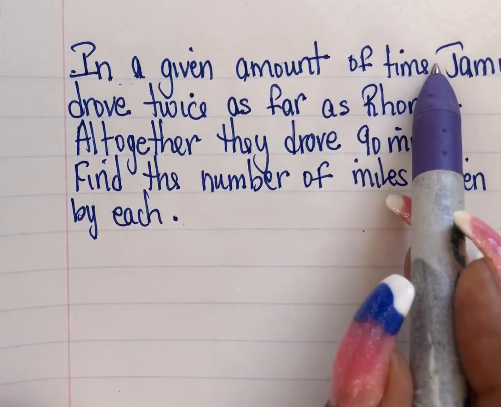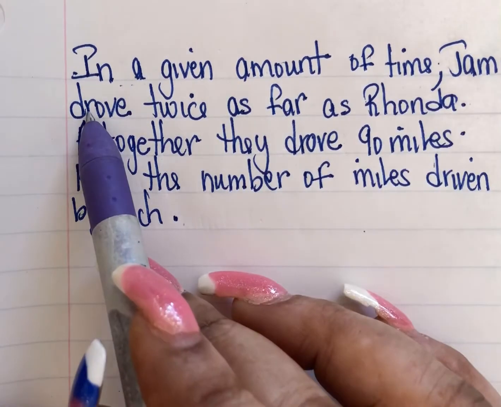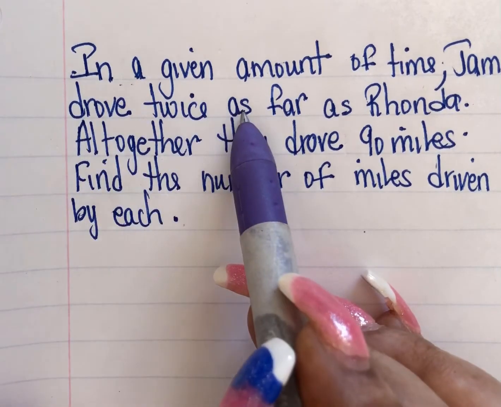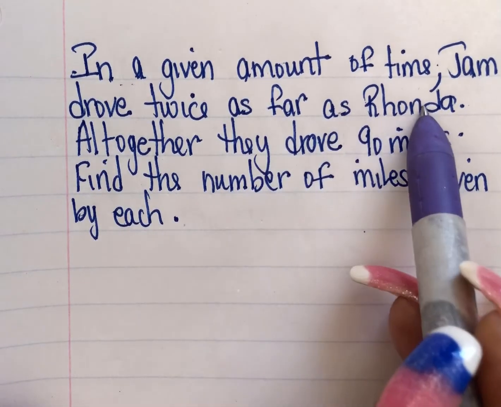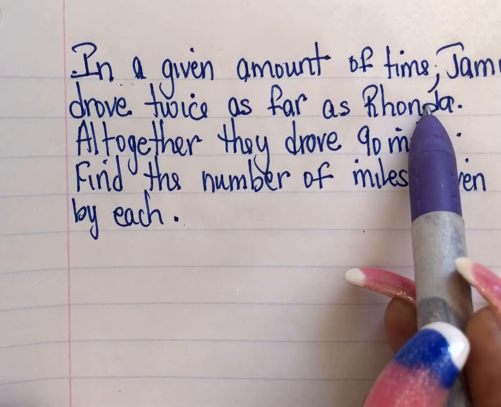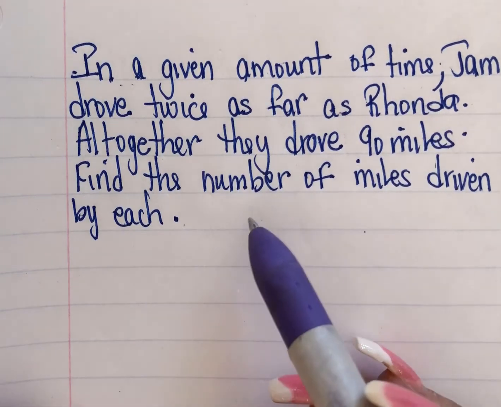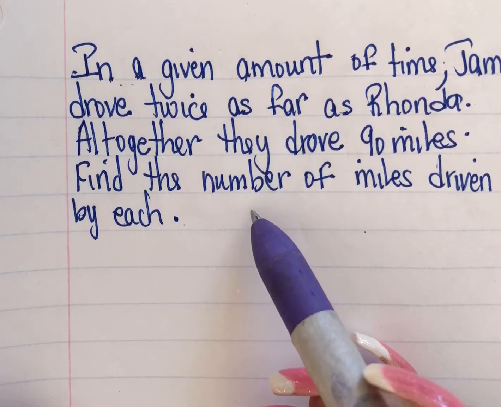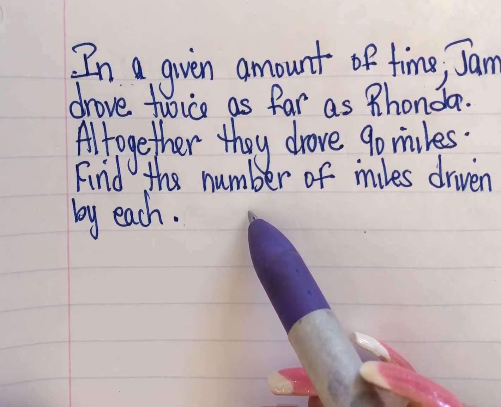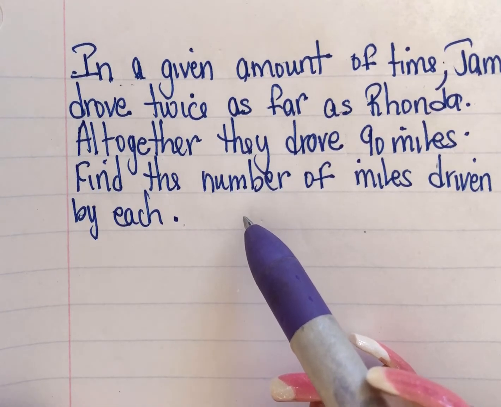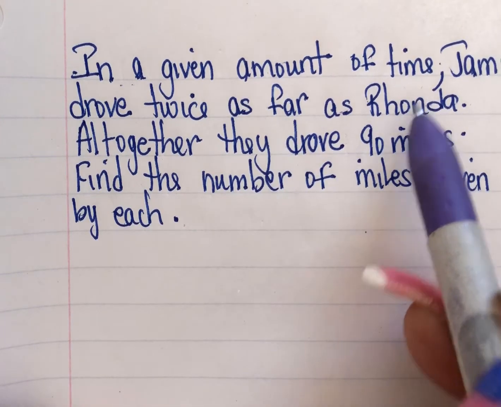In a given amount of time, Jamie drove twice as far as Rhonda. So, if Rhonda has driven 10 miles, it means that Jamie drove 20 because he drove twice as much.